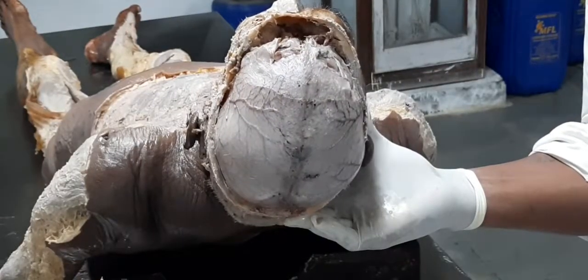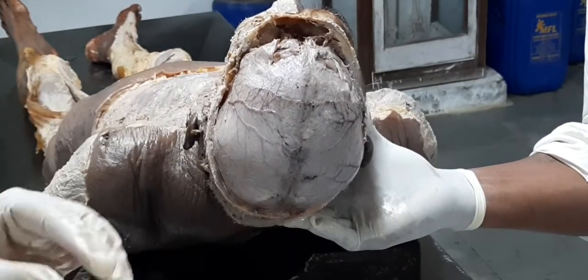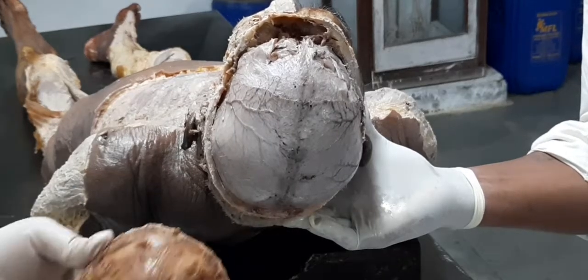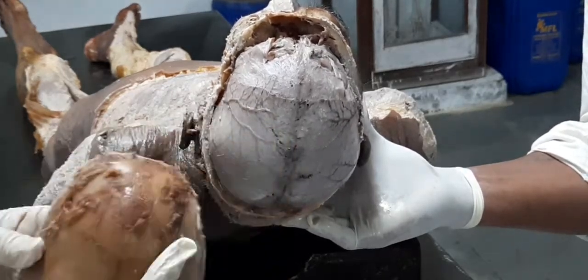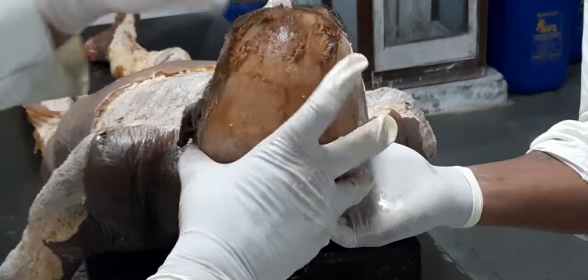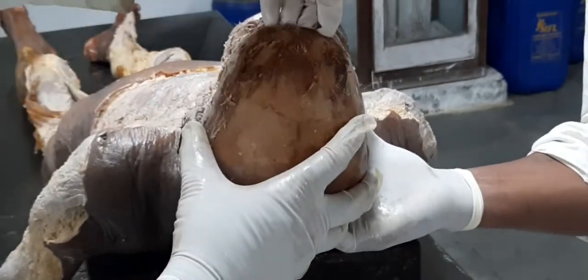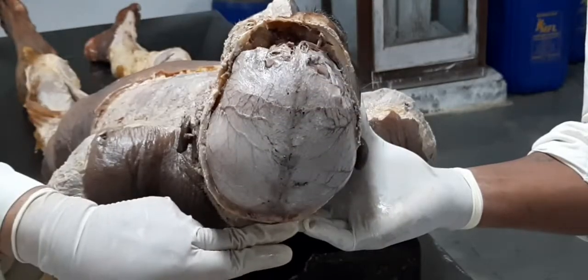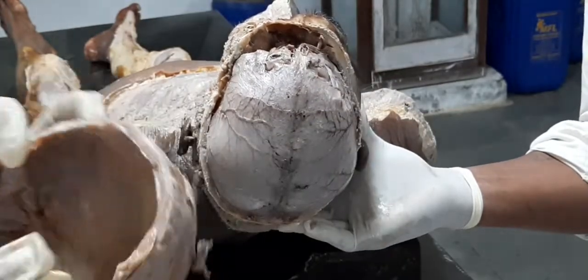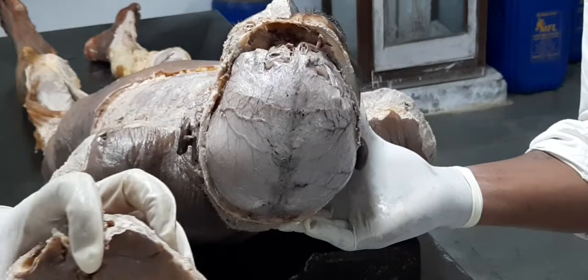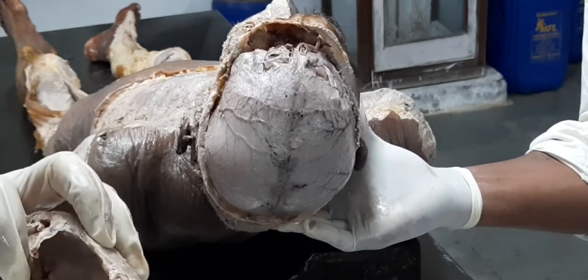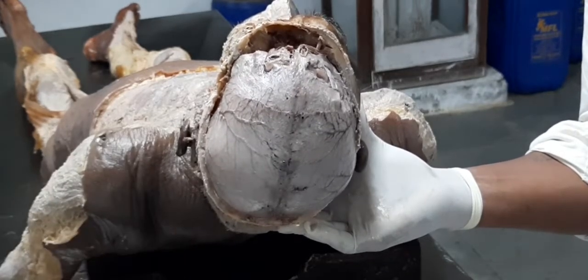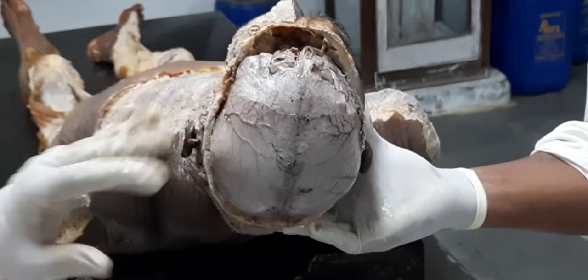Yes, dear students, welcome back. After cutting it with the help of the chisel and the hammer, we have removed this calvaria or the skull cap by pulling it from the anterior side onto the back side. So this skull cap is removed here, and the pericranium or endocranium rather has gone along with the dura mater.